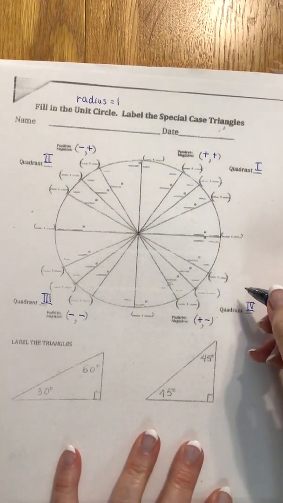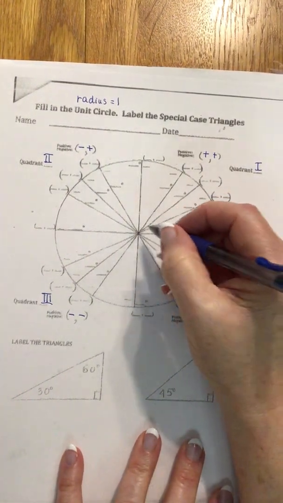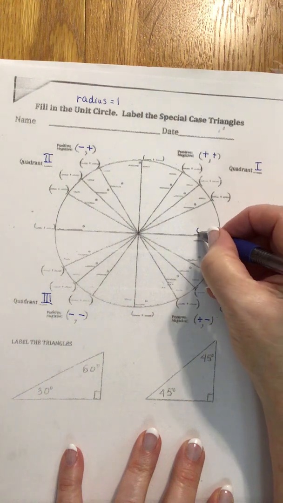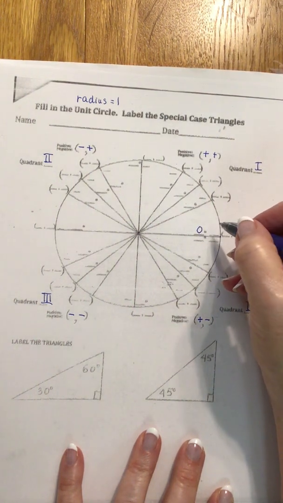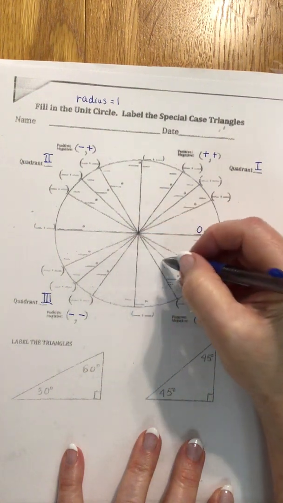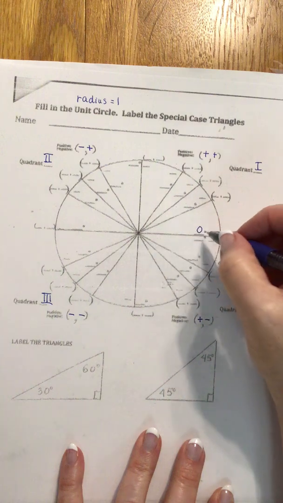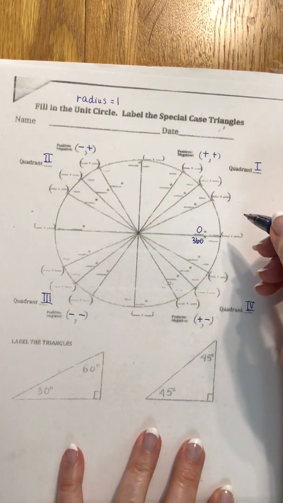So next thing we're going to do is find the degrees. The degrees has to do with the angle measurements as we go around the circle. So we're going to start out this being 0 degrees on the positive x-axis. So we start here, and we're going to look at all the way around the circle. We know all the way around the circle is 360 degrees. So we're going to write 360 degrees.